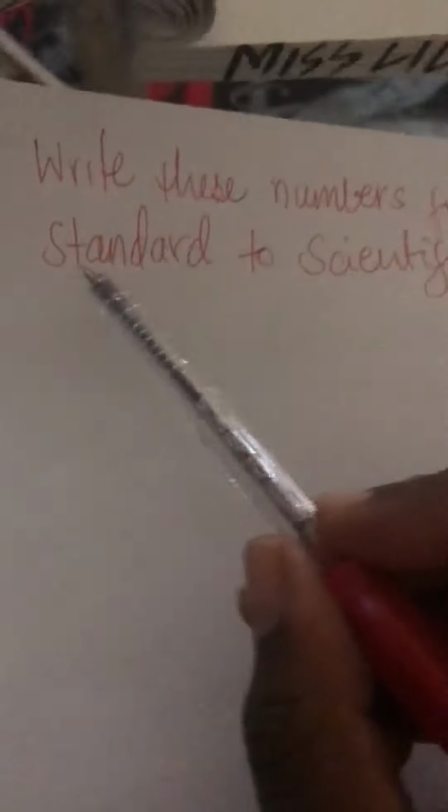Okay, so the question says write these numbers from standard to scientific notation.